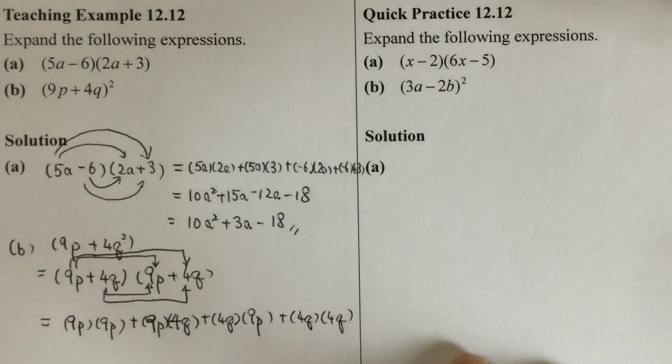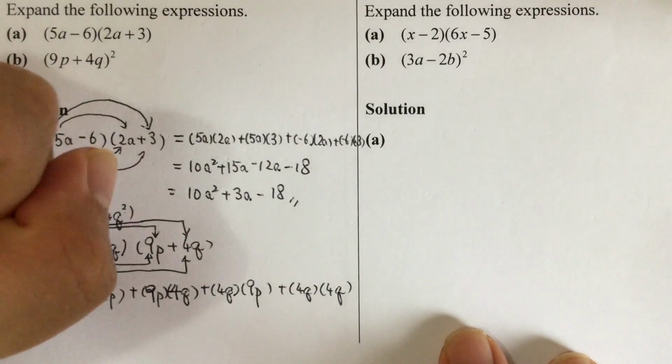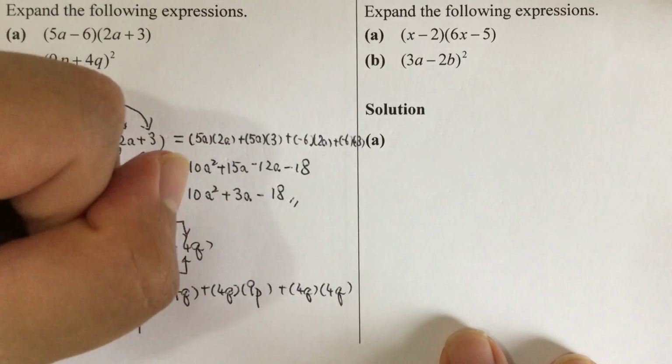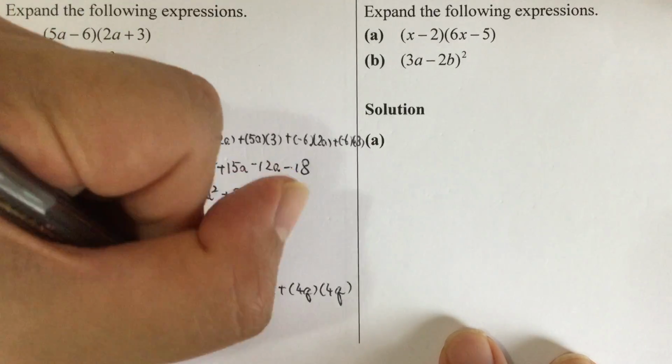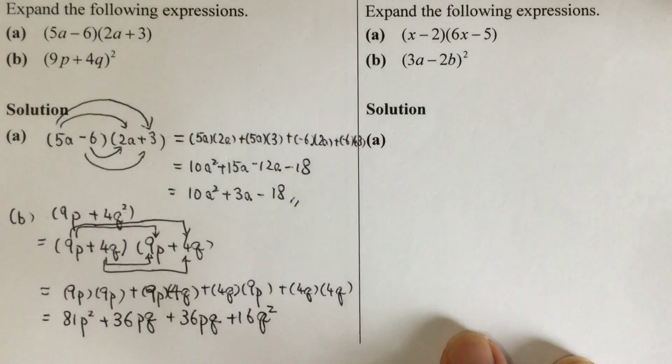So we have something like this first. And finally, we get 81p squared plus 36pq plus 36pq. And finally, this is 16q squared. So we solve the problem like this.